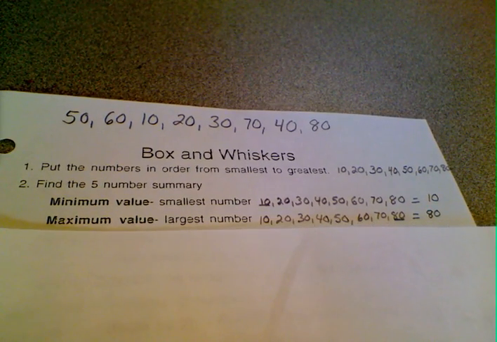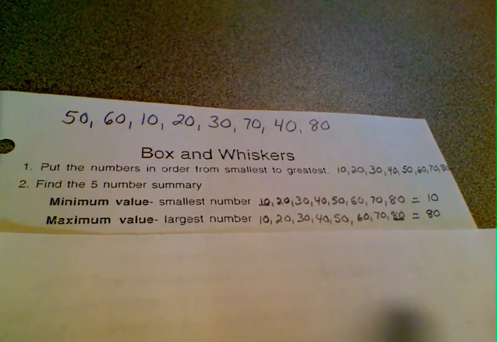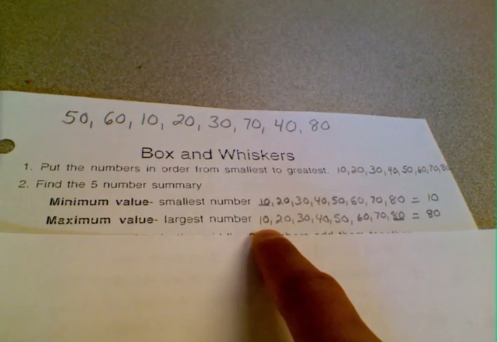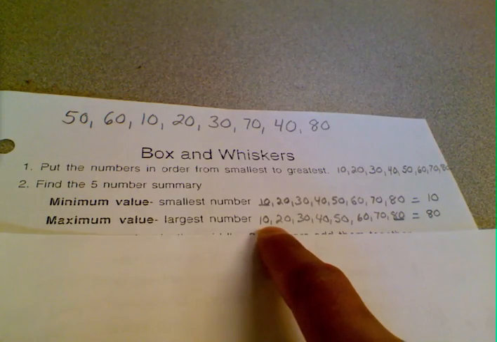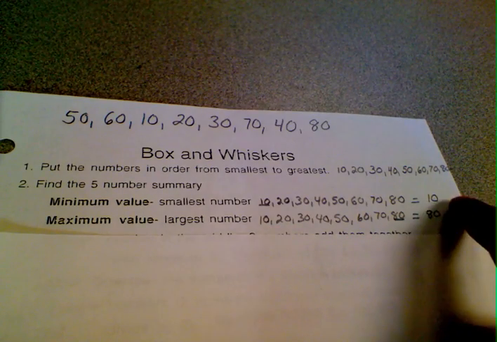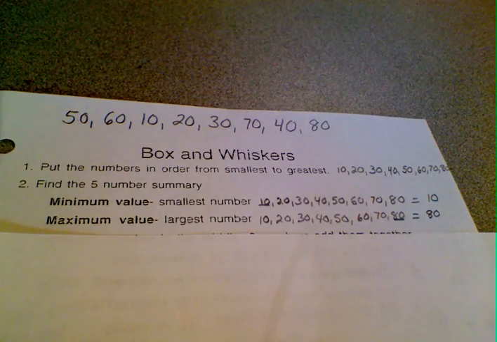All right, so we can see here the maximum value is our largest number. Minimum was our smallest number. And again, you can see right here that I put these numbers in order again, and you wouldn't necessarily have to do this, and I see then that my largest number in this set of numbers is 80, all right, and wrote it down, all right?